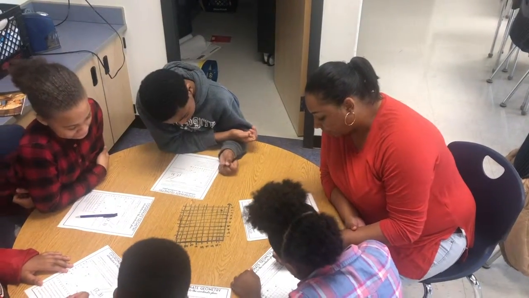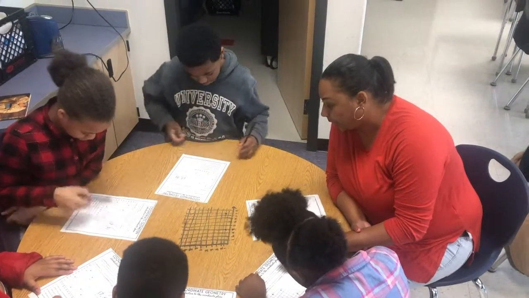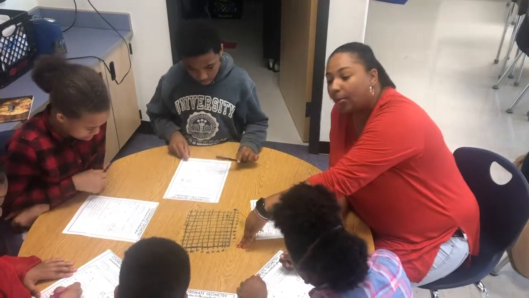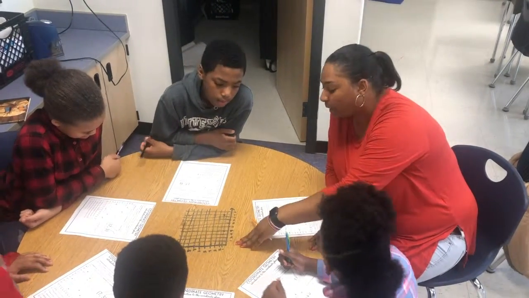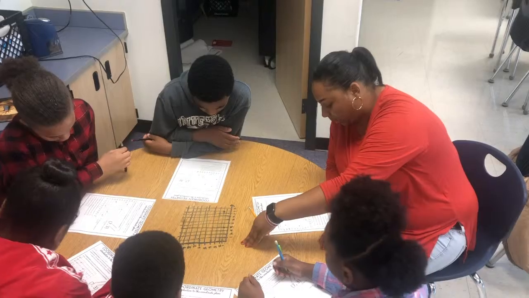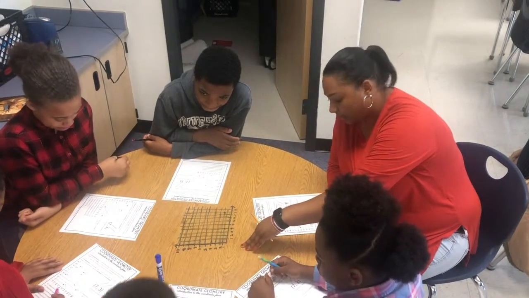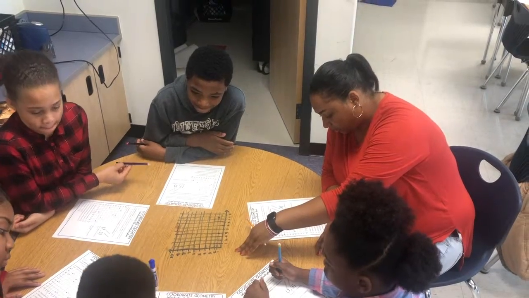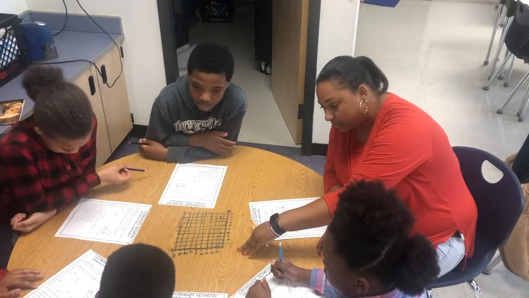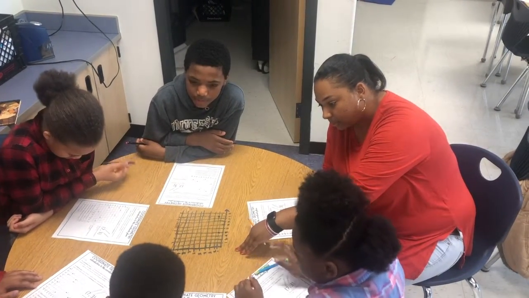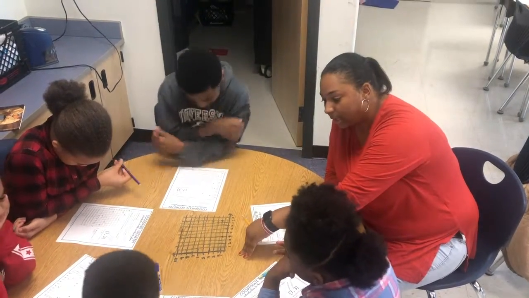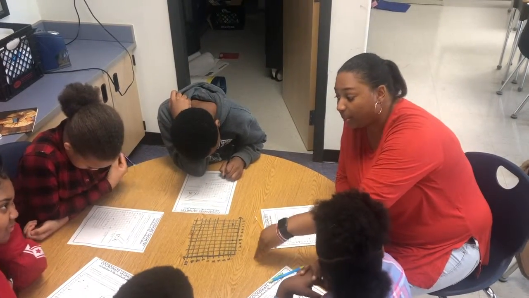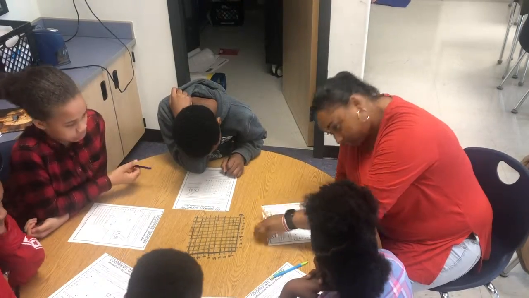So number 5, what are the points of point A? So we drew out our graph on the table. So what is, Jayshawn, what is point A? 4, 1. No. X-axis is 4. Mm-hmm. And go ahead. You said x. Y-axis is 1. Good. So our point is 4, 1.